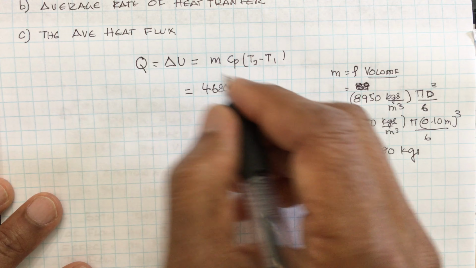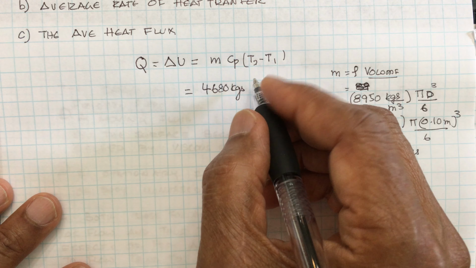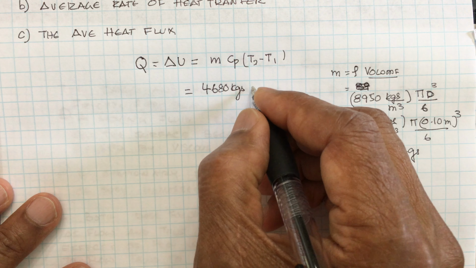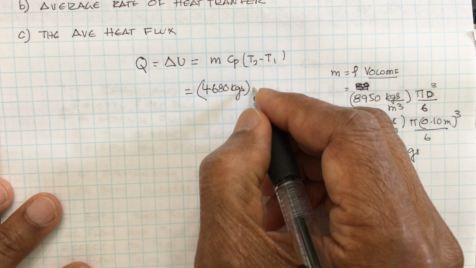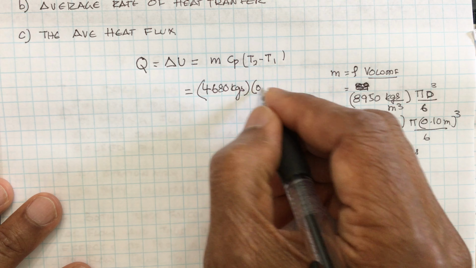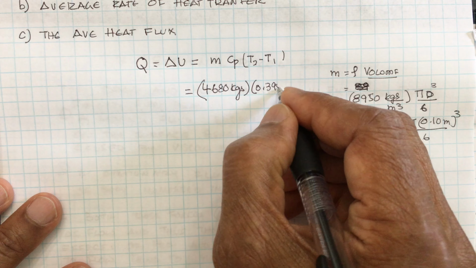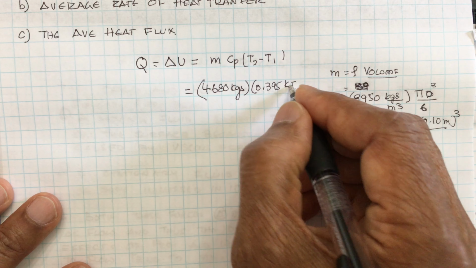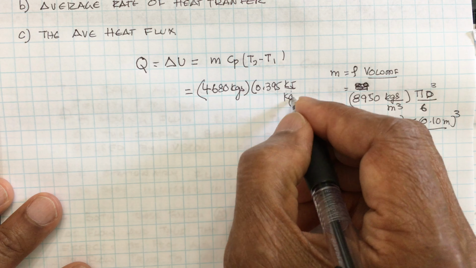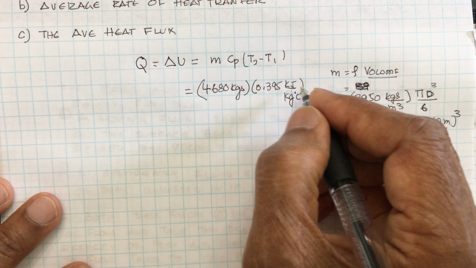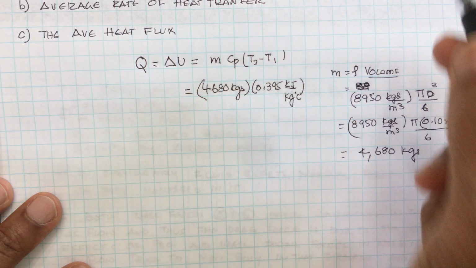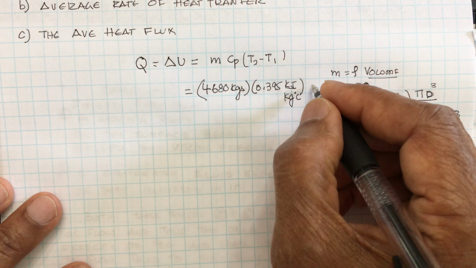And Cp is given, that is the specific heat, 0.395 kilojoules per kg Kelvin, times T2 minus T1, 150 minus 100, 50 degrees.